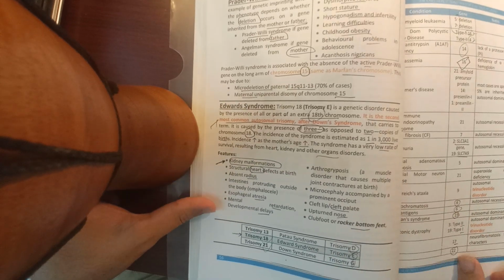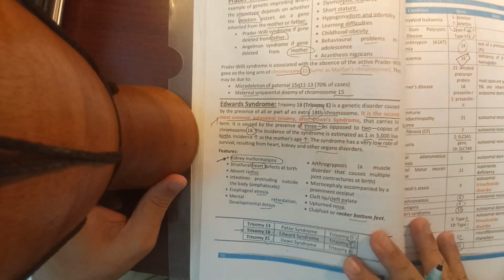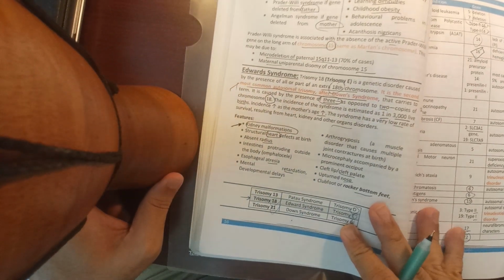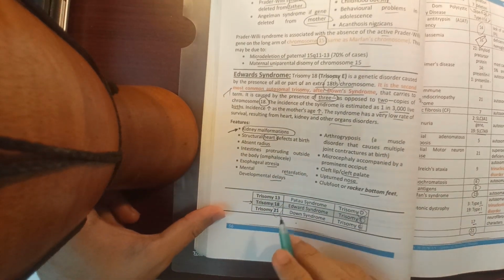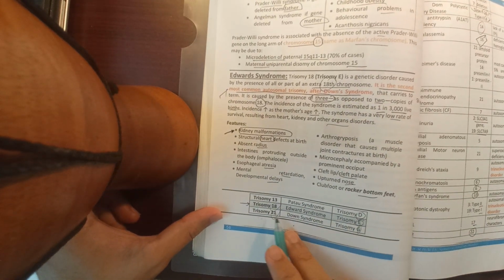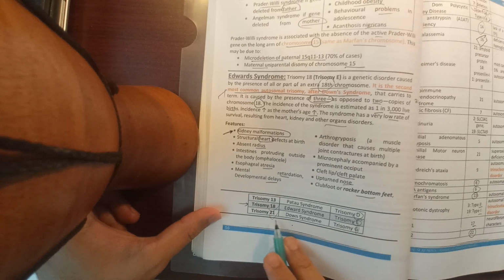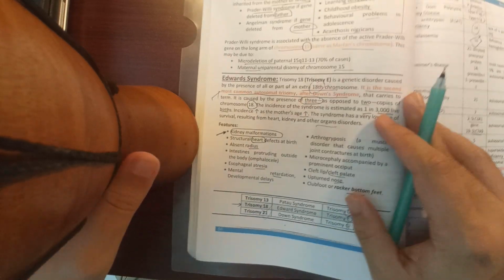Alright, so that's almost close to the end of genetics. Let's have a revision here of what is on the list. Trisomy 13, Patau syndrome, trisomy D. 18, Edwards syndrome, trisomy E. Trisomy G is Down syndrome, trisomy 21.